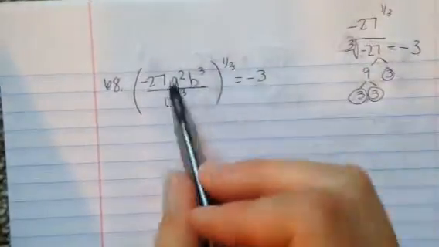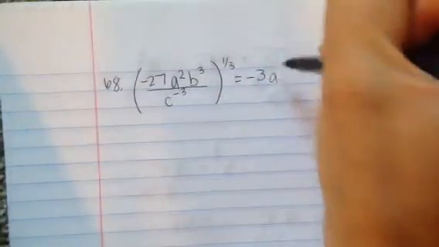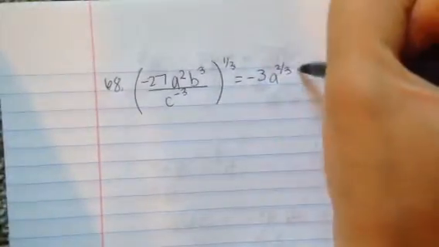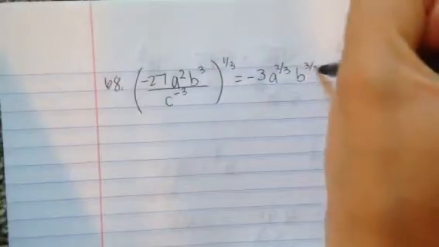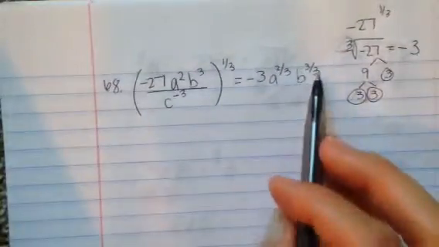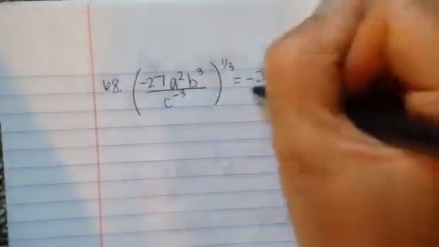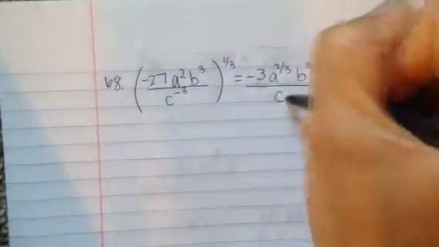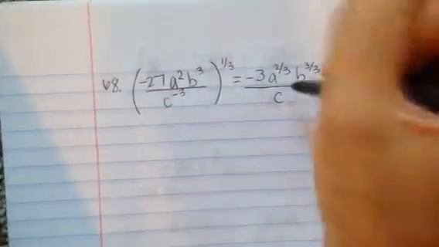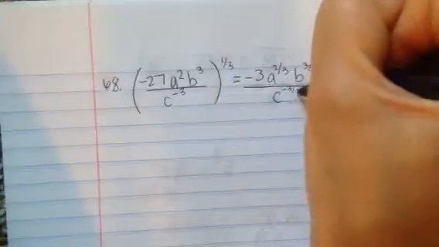Okay, now we just multiply these. A to the 2/3 and B to the 3/3. If you look, 3 divided by 3 will simplify, so we can talk about that in a second. And negative 3 times 1/3 is going to be negative 3 over 3.